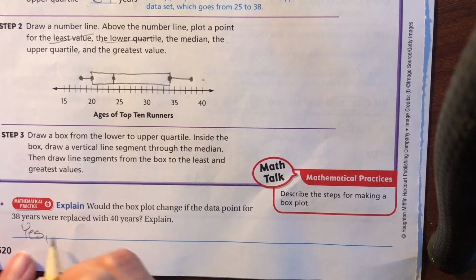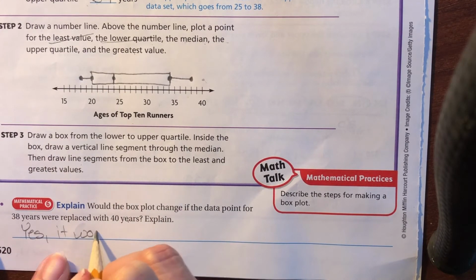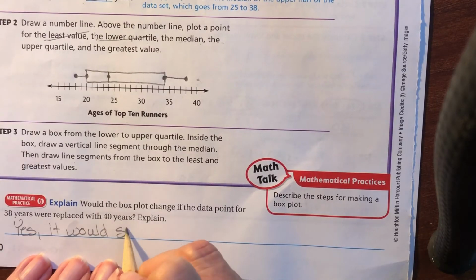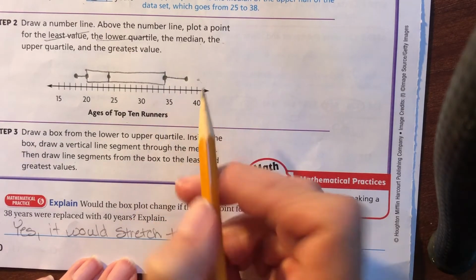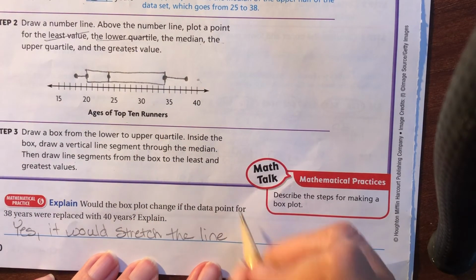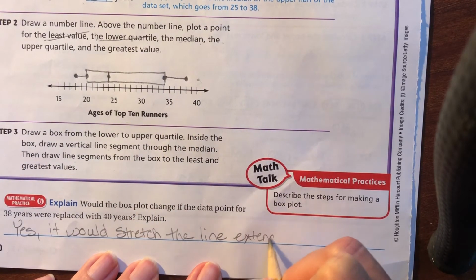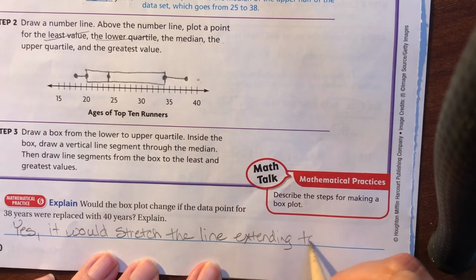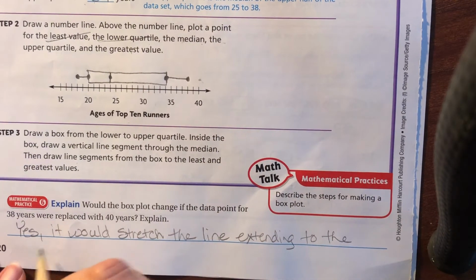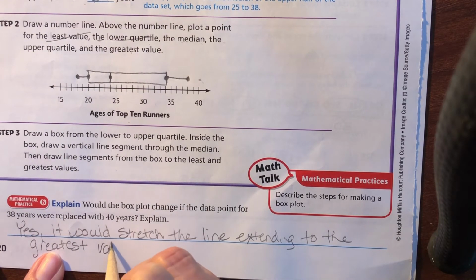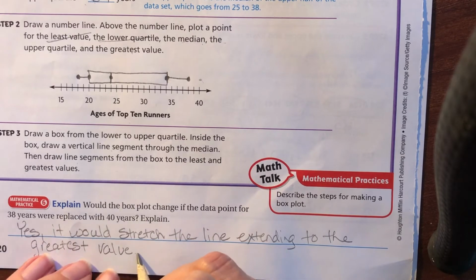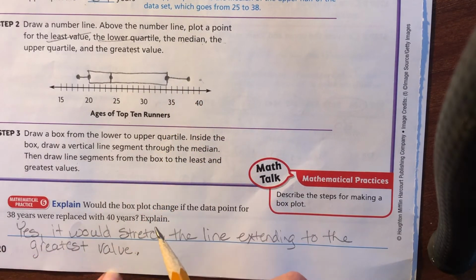So yes, I'm going to say the word stretch the line extending to the greatest value. Or this whisker right there would just get a little longer. That's the only thing it would do though. All right, let's take a look. What do we have?